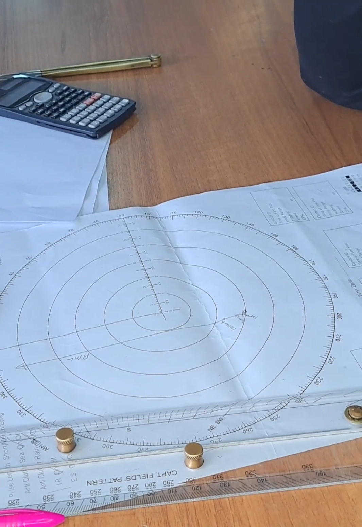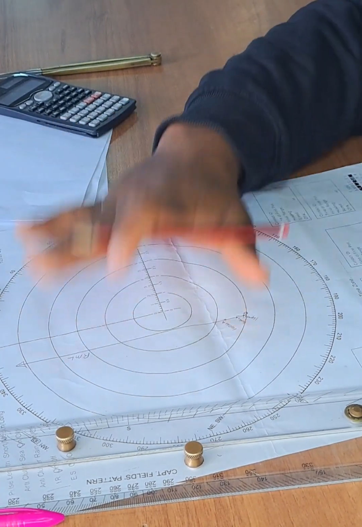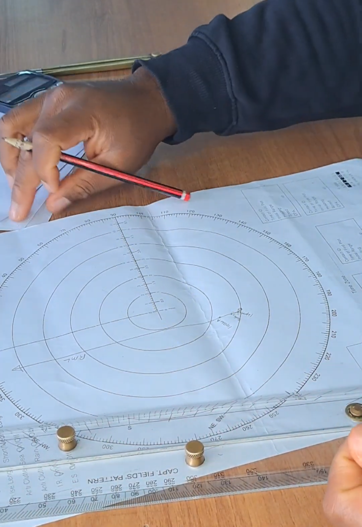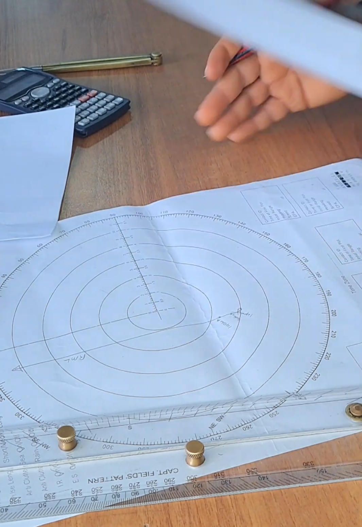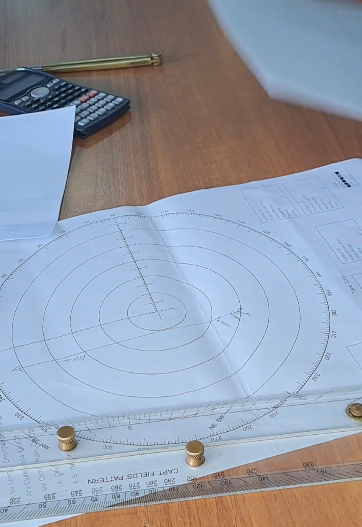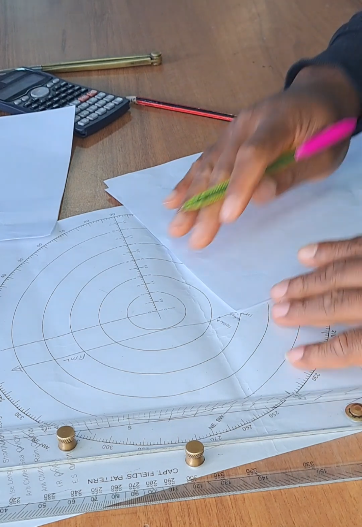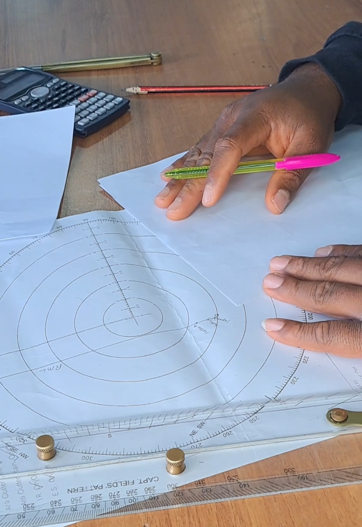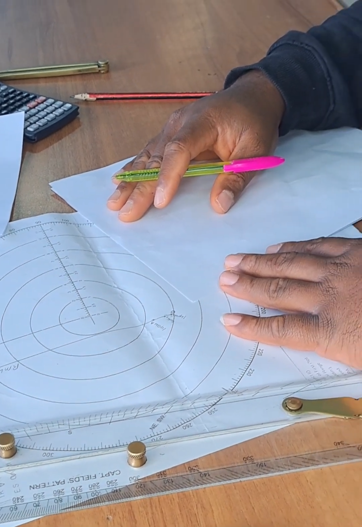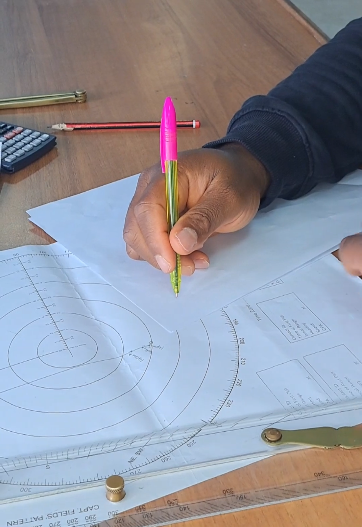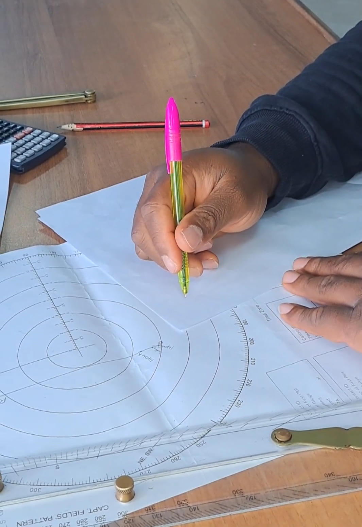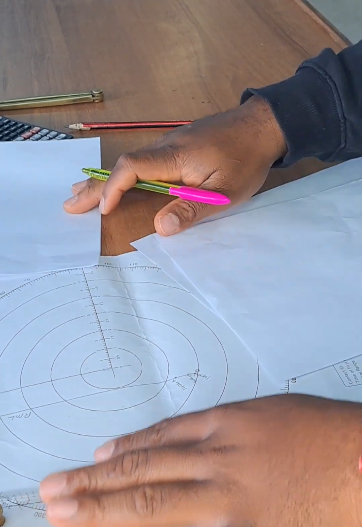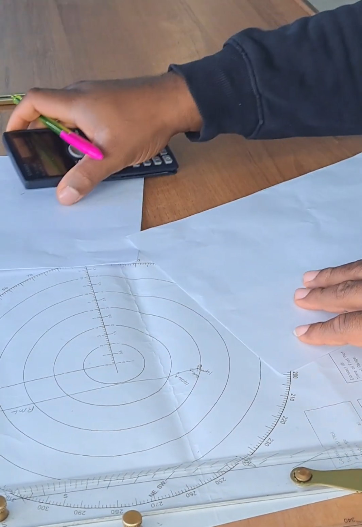From this line, I would like us to make the first calculation, because you are required to make a full report. The essence of plotting the radar is to avoid collision. It's a collision avoidance technique. So first of all, we are going to establish the CPA from this relative motion line.